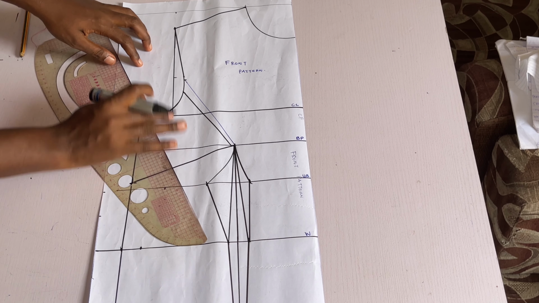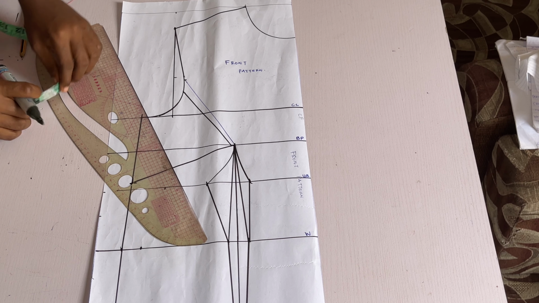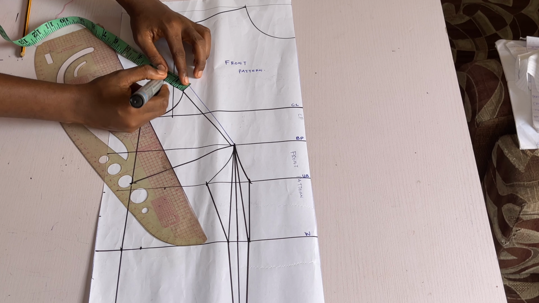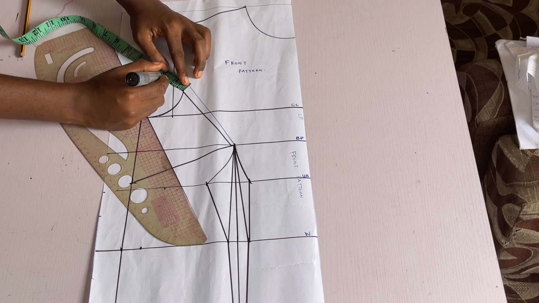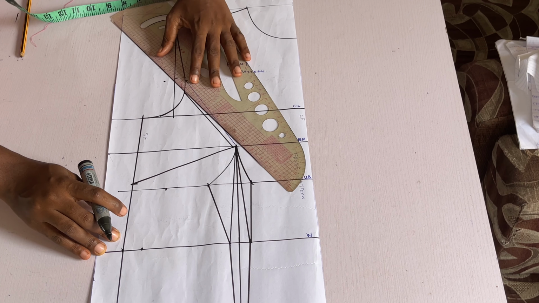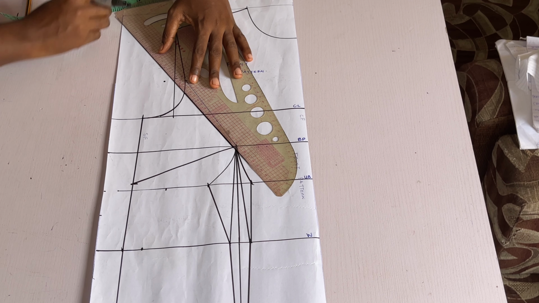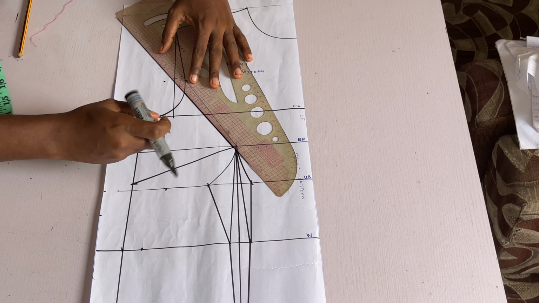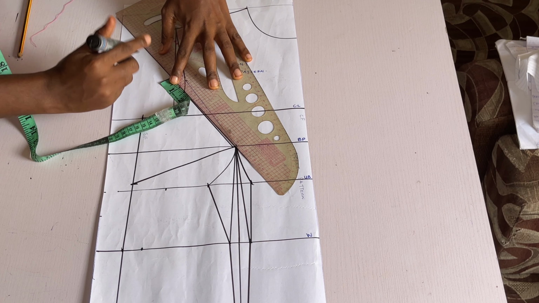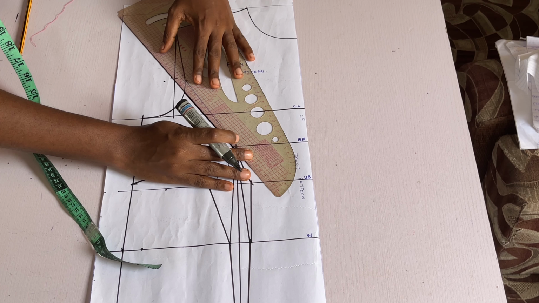From the 1 inch line we marked down, we're going to come out by another 1 inch. Or you can work with 1.5, but in this case, I'll be using 1.5. We will come out to avoid any gaping on the armhole points, because most times if you don't add this, when you want to sew your pattern, you see that there will be a shortage on the clothes you cut. So to avoid any shortage, you have to add 1.5 or 1 inch from that point and connect it out.